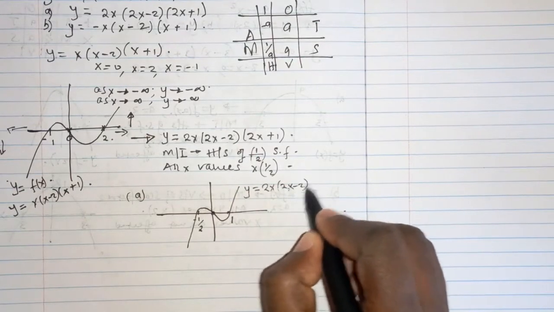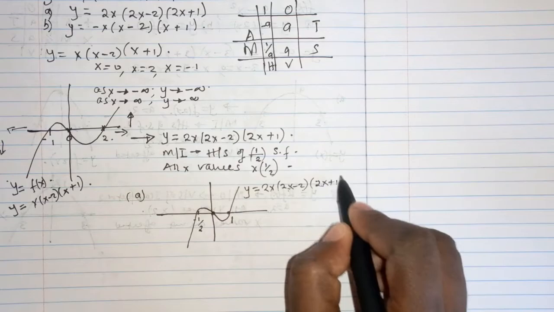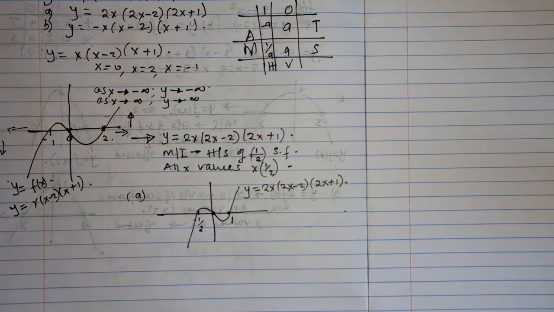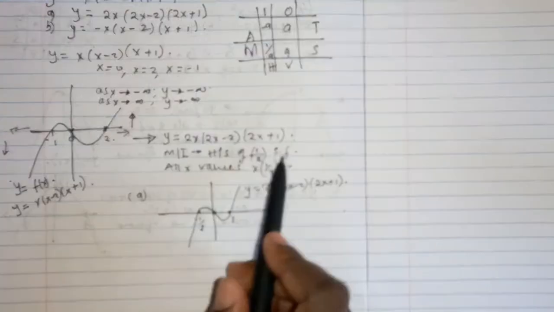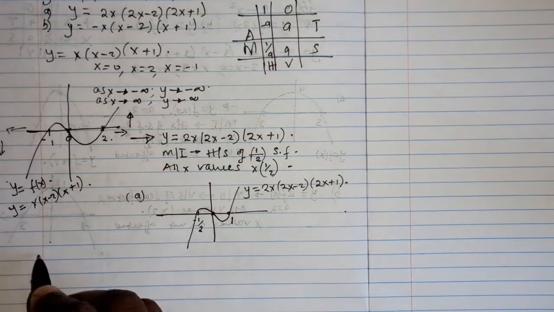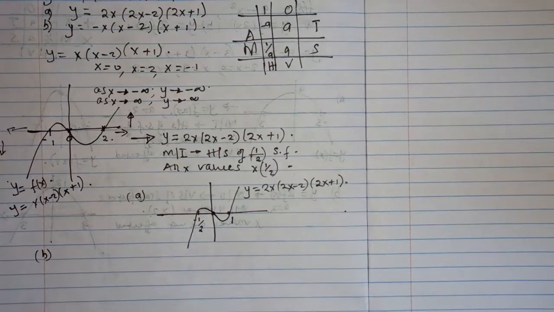2x minus 2, 2x plus 1. It's multiplication inside, and you have seen it, which is now a horizontal stretch of a half. But let's go now to part B.